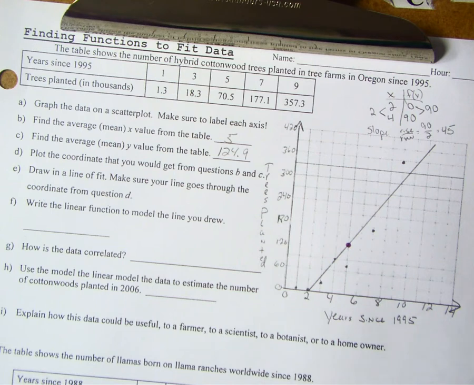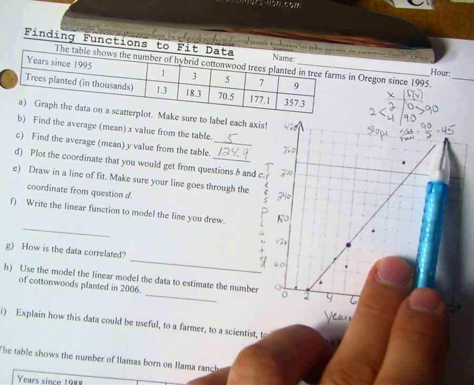If you had a slope of like, I don't know, 40 or 50, you're not way off. But if your slope is 10, you're going to be pretty far off on that. So you're going to want to revisit that.